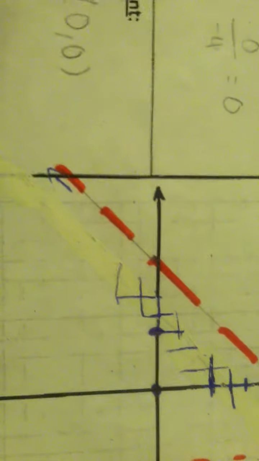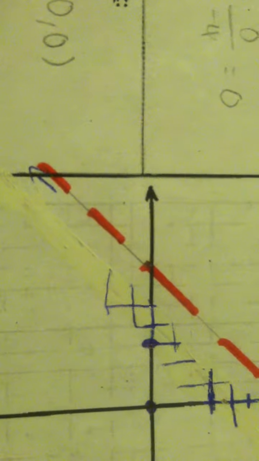So yeah, and then the whole graph with the vertical asymptote, the slant asymptote, and the hole is right here. This would be the slant asymptote, the vertical asymptote, and as you can see, the arrows are pointing like that.